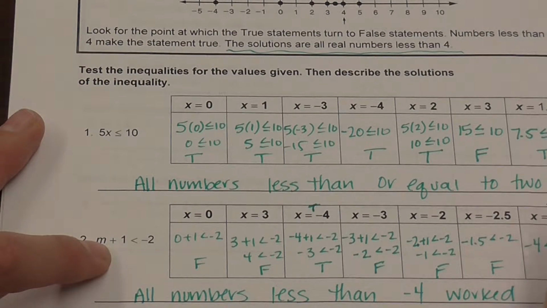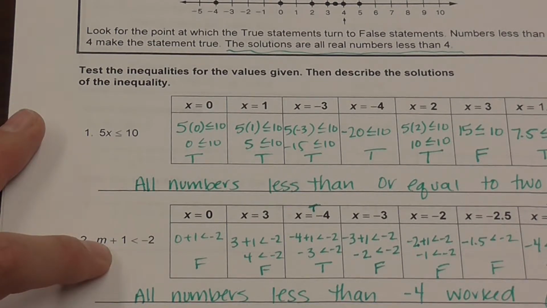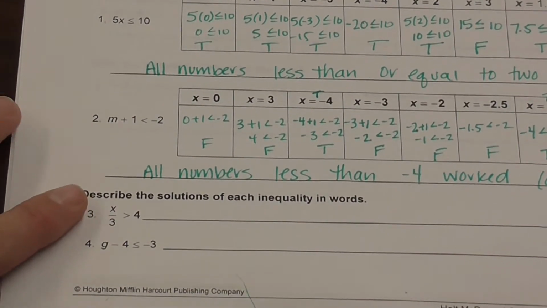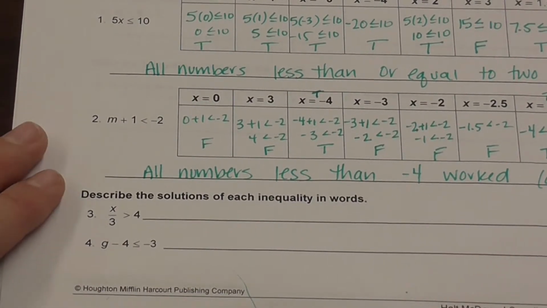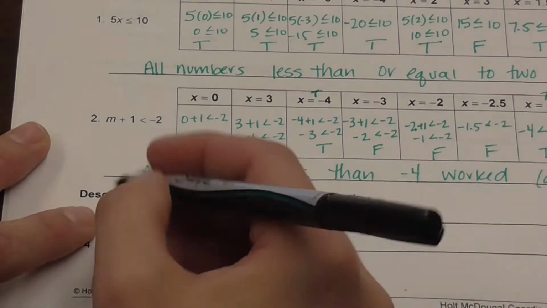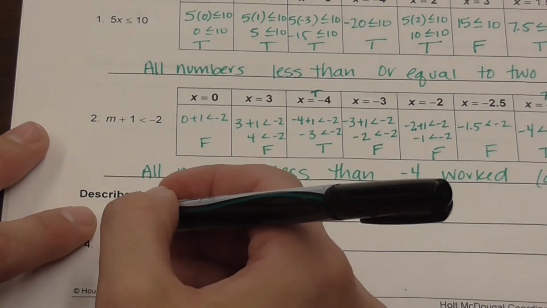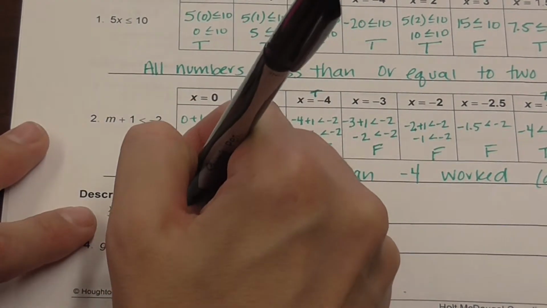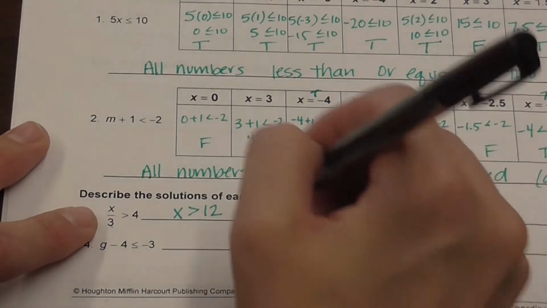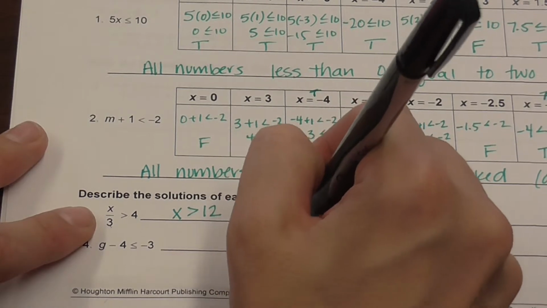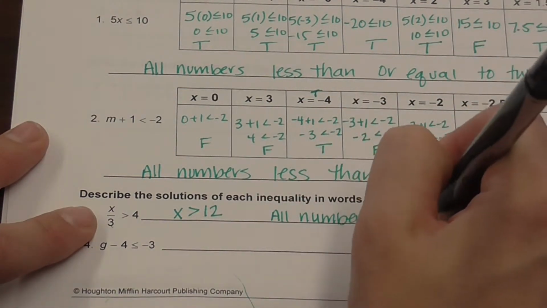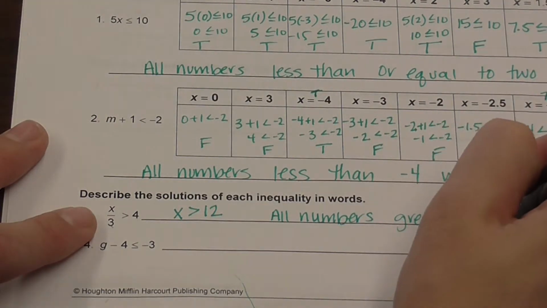Are solutions. All right, so if we were to describe this inequality in words, something that would be easier than doing all those test points would be to undo what's happening and get x by itself. So if I were to undo divided by 3, I'd multiply both sides by 3, and I would get x is greater than 12. So describe the inequality in words: all numbers greater than positive 12.